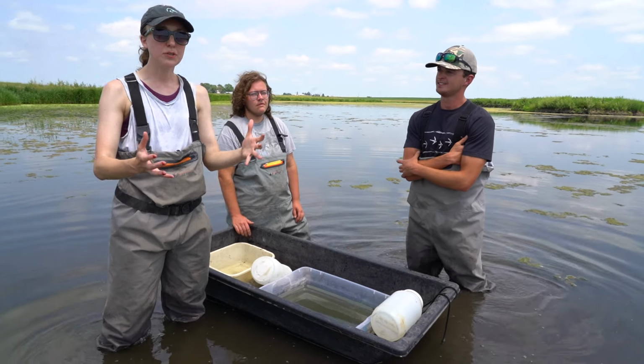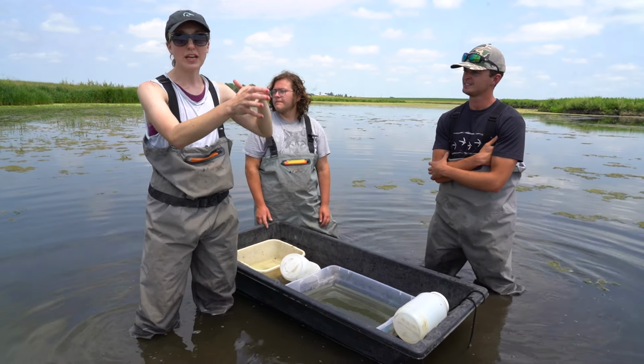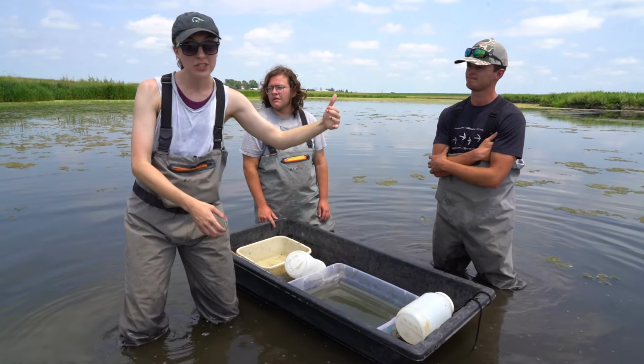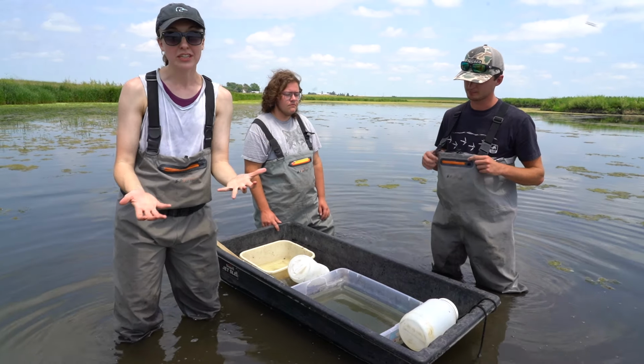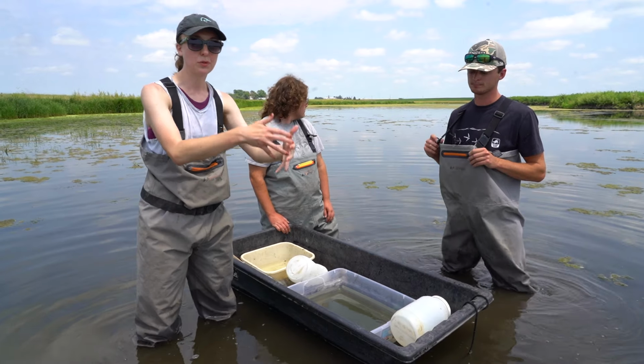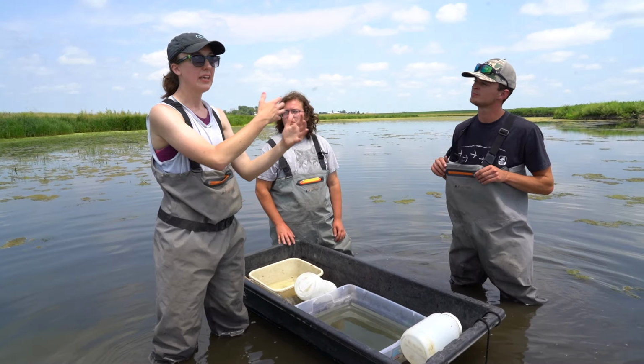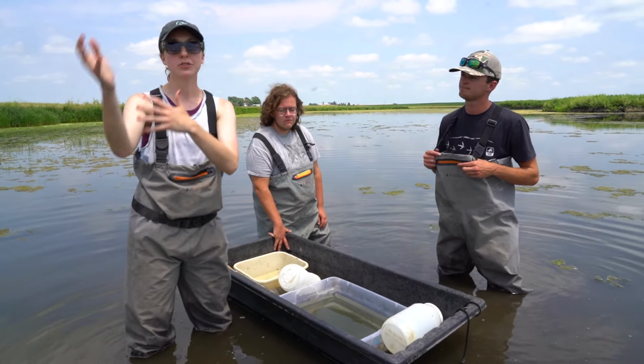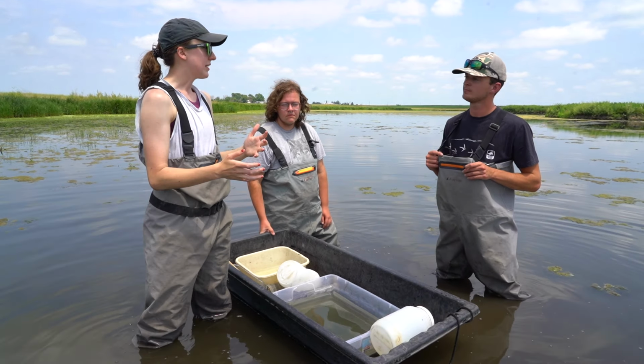Since these wetlands have an inflow and outflow, there is a source that these fish can come from, like maybe a creek or a stream further up. They got into the water and now they're coming into the wetland, and then they will continue on maybe to a future stream, creek, or river.